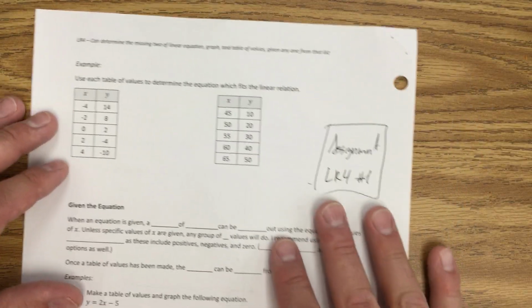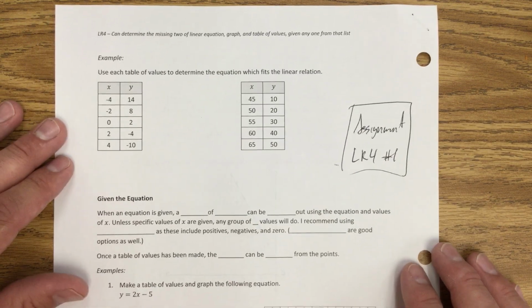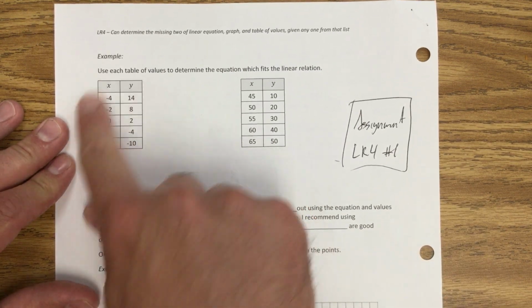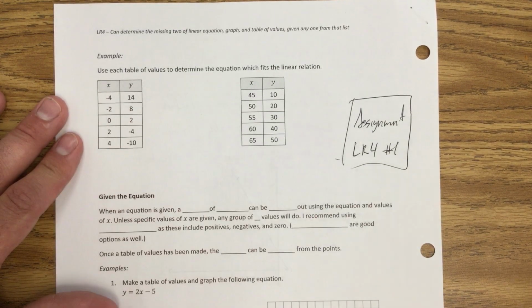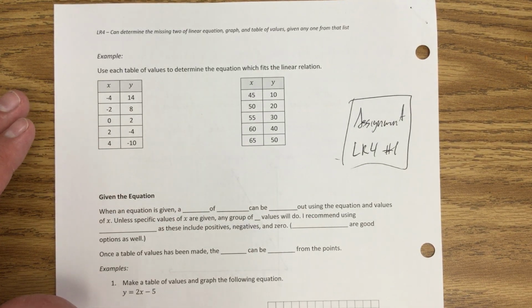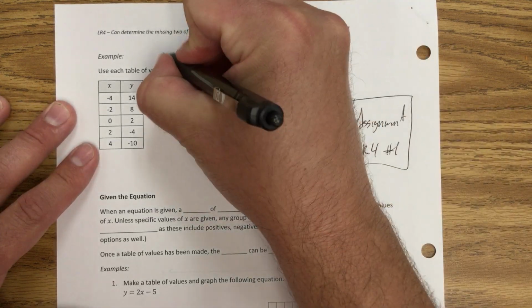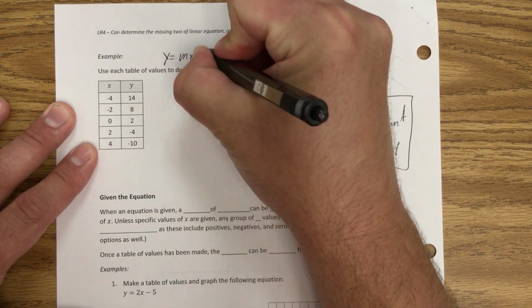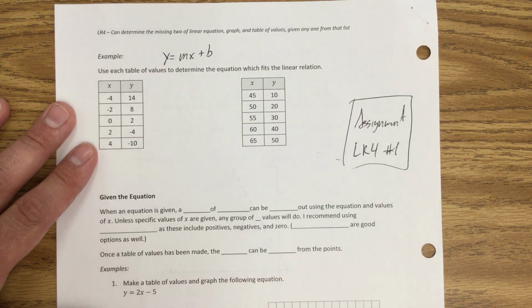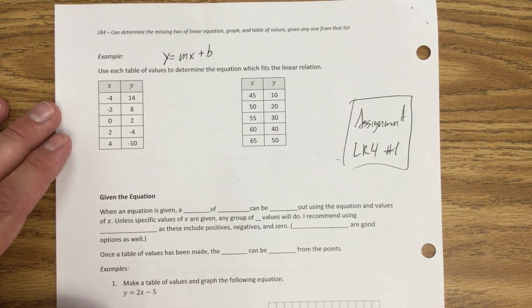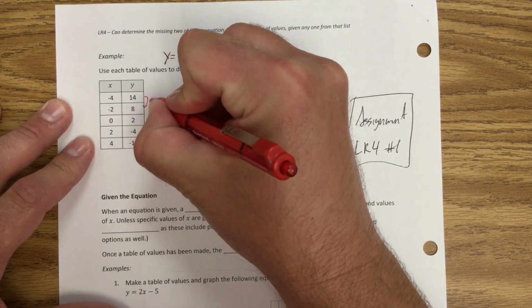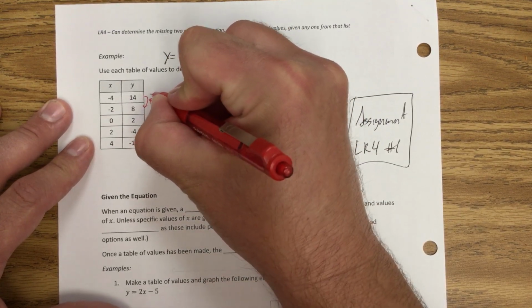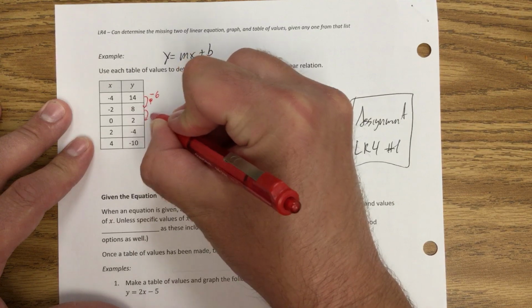Now we're going to take a look at a couple more examples before we get into the assignment, which is already on the side. We're going to take a look at these ones here. So let's create an equation, and again we're going to use y equals mx plus b. We're going to use graphic form in order to do that. First thing we want to do is ask how the y is changing. Well, the y is going down by 6.